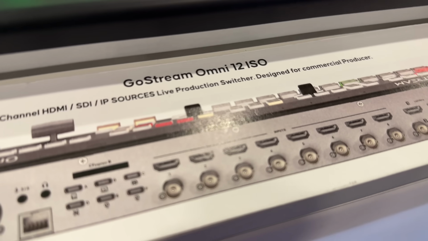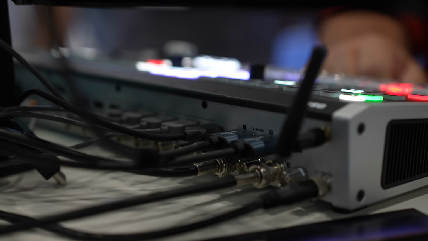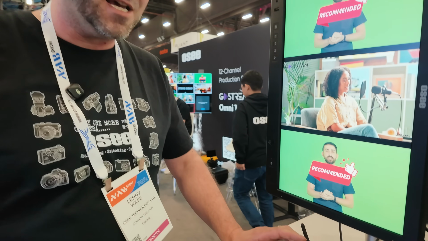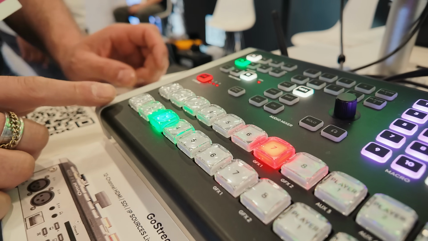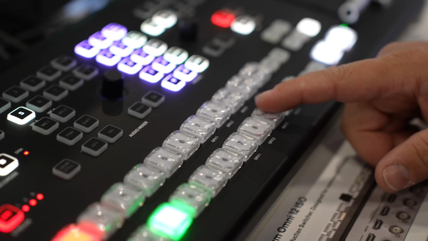What's up, guys? So here we are at NAB 2026 at the OSEE Tech booth, and they've just announced this brand new switcher. This is the Omni 12 ISO. Yes, 12 inputs, isolated recordings, jam-packed with a bunch of features. Let's go ahead and have a quick look over here, maybe give you guys a little demonstration. You can see that we got our preview bus over here with all of our controls along with our program.